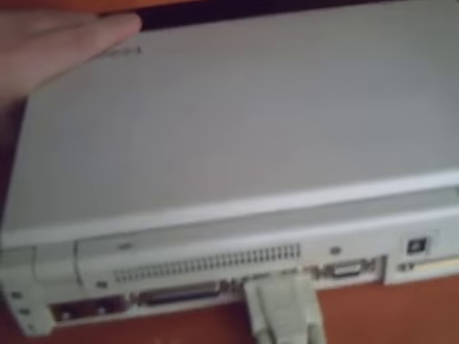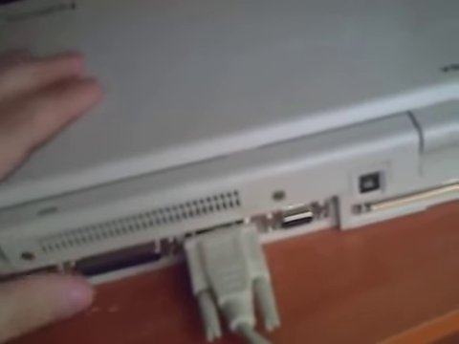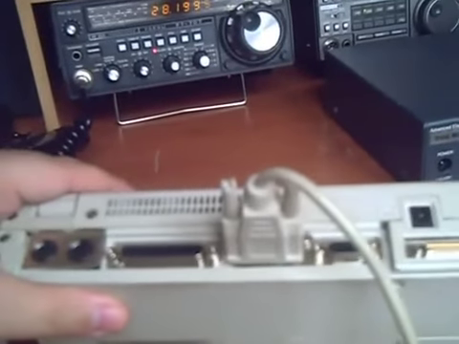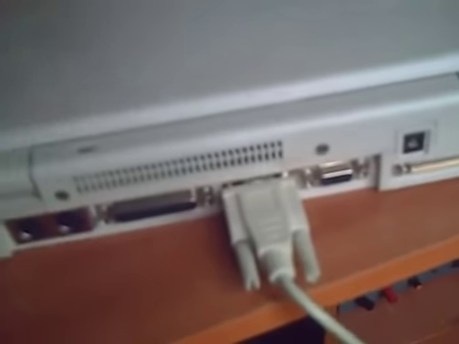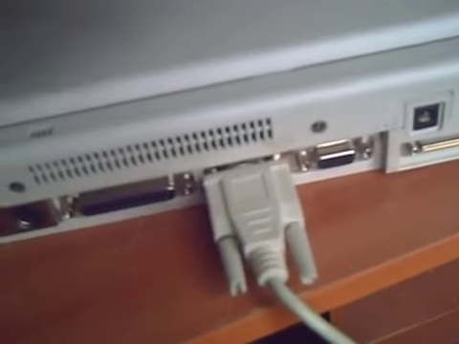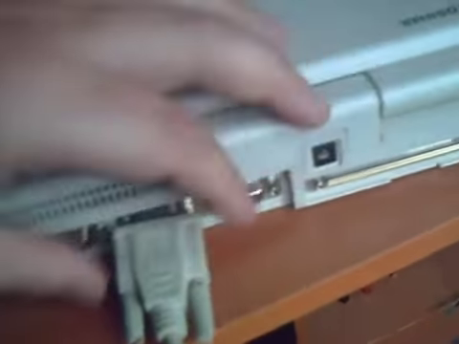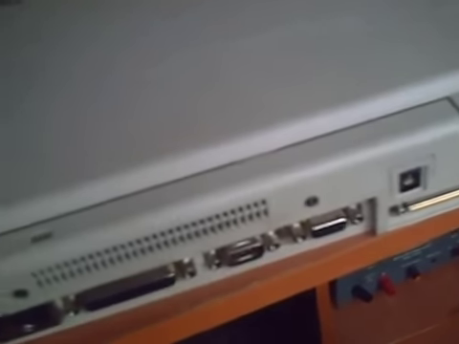Again, your cable would connect to the back of your laptop or desktop computer through the DB9 connector. In case you don't know what it actually looks like, it would be a male DB9 connector.